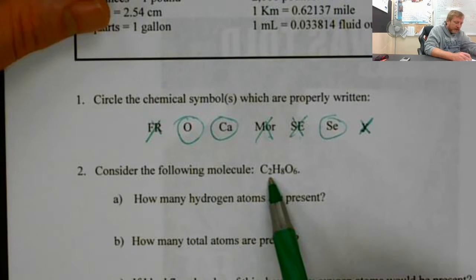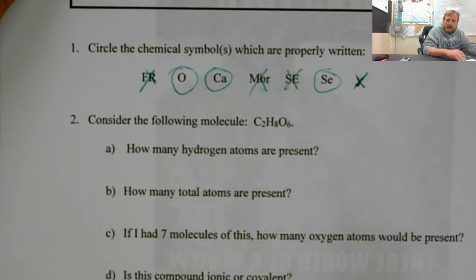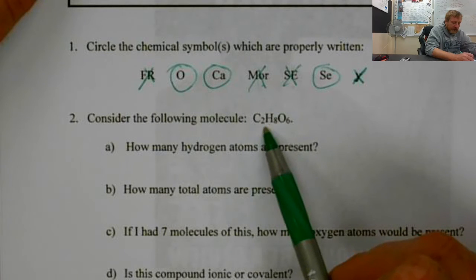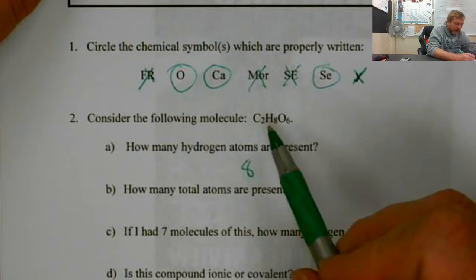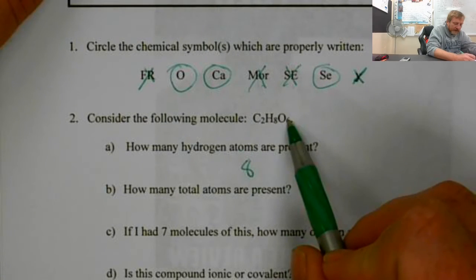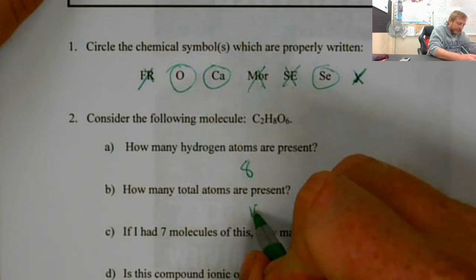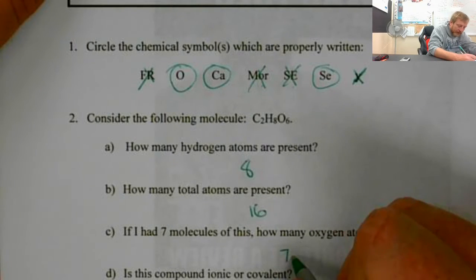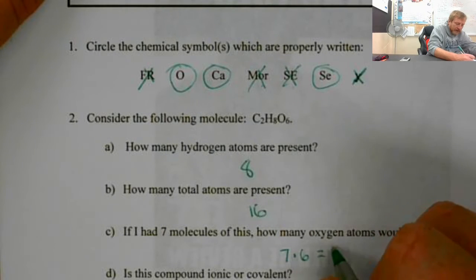And we're going to look at this particular sugar molecule, a carbohydrate molecule, and we've got C2H8O6. How many hydrogen atoms are present? There are 8. In the total atoms present, there are 6 oxygens, 8 hydrogens, 2 carbons, for a total of 16. And now if I had 7 molecules of this, each of those molecules has 6 oxygens, so I would have 42 total oxygen atoms.